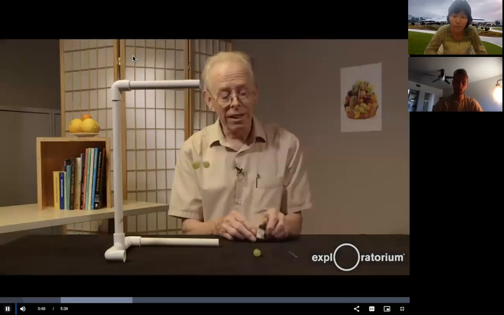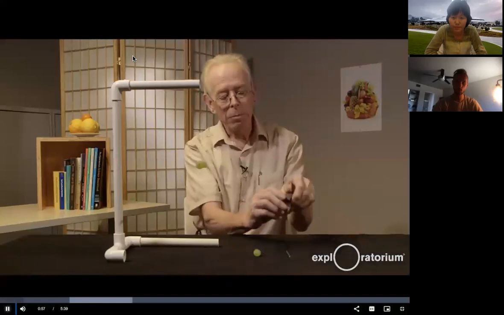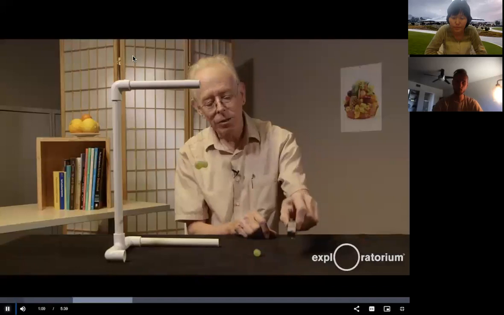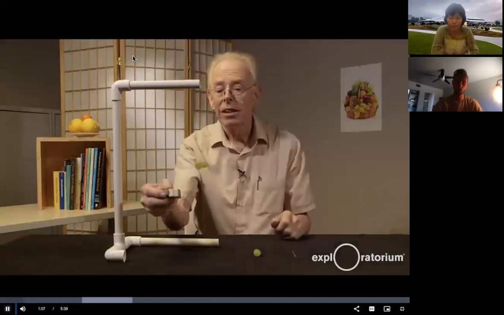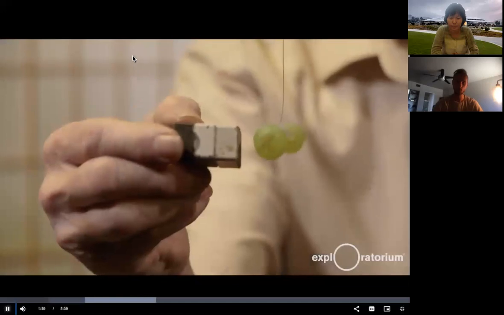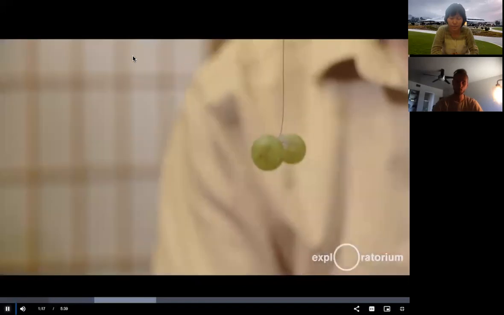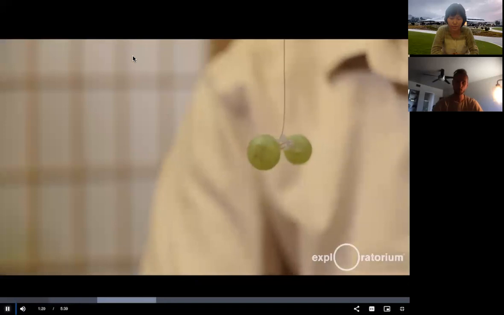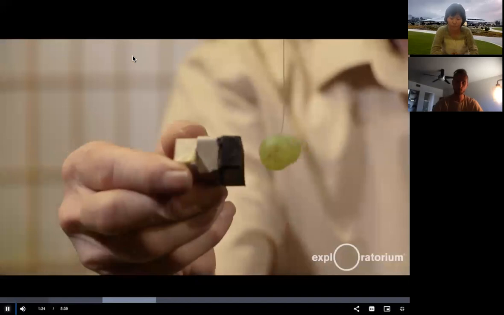So one interesting thing, of course, is that the white north pole of the magnet attracts the iron nail, and the black south pole of the magnet attracts the iron nail. When we bring the magnet over to the grapes, we find out that the white north pole of the magnet repels the grape. And then when I let this settle down again, the black south pole of the magnet also repels the grape.